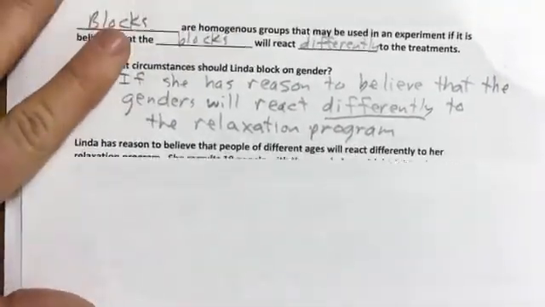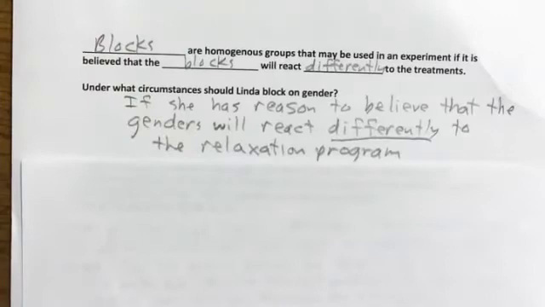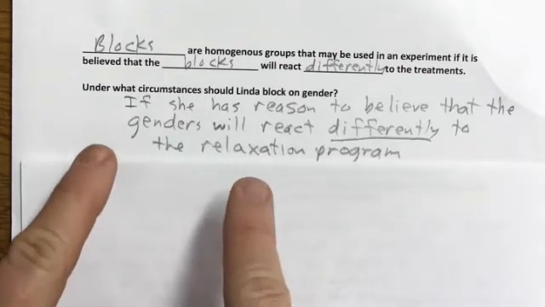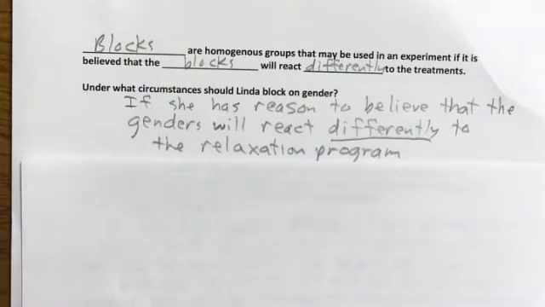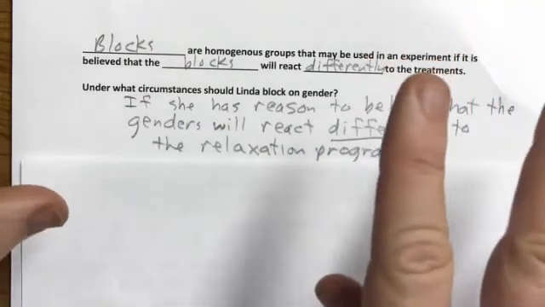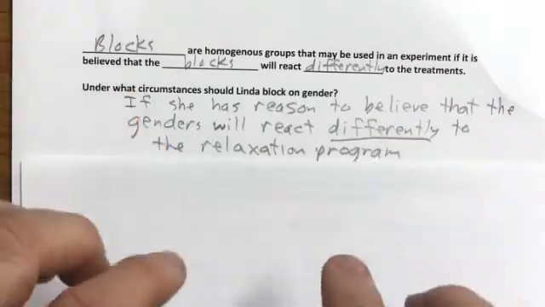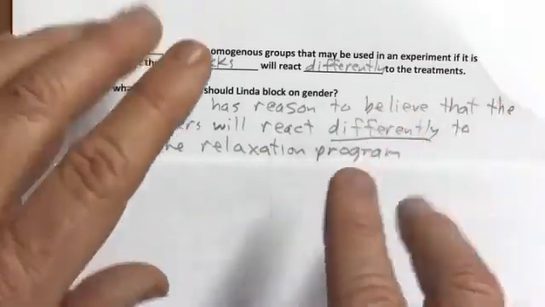Well, okay, so by the way, and I didn't include this. How could she block on gender? How do you describe that? Well, if she wants to block on gender, you would divide up the 50 people into one block of men, one block of women. Let's just say there's 30 men and 20 women. All right, and then within each block, do a full experiment.